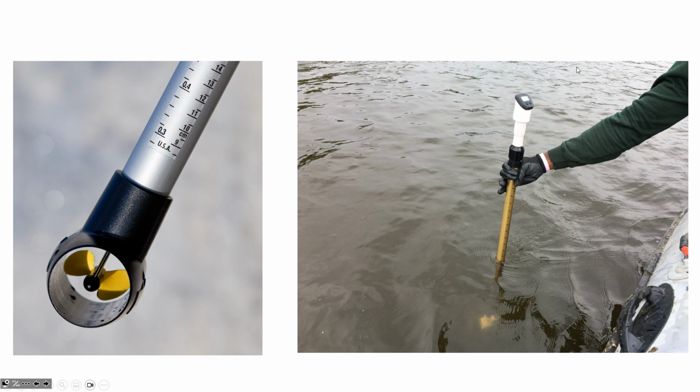So we could use a device like this to measure the velocity profile. But sometimes it's not convenient to do that. Maybe you don't have a boat. Maybe you don't have the time because it could be a really wide channel and it could be deep. You know, these don't have infinite length to them.